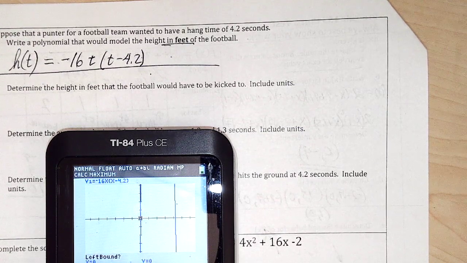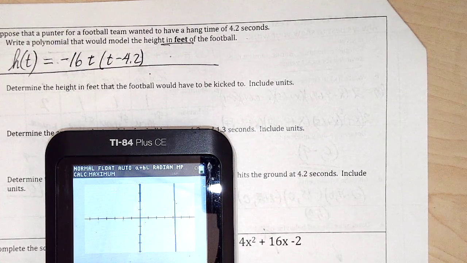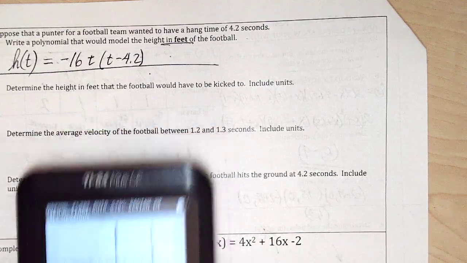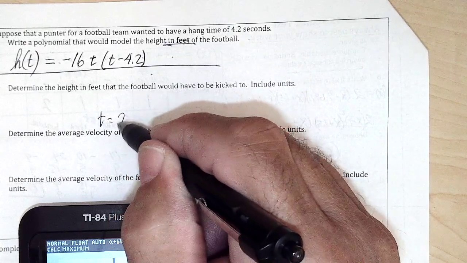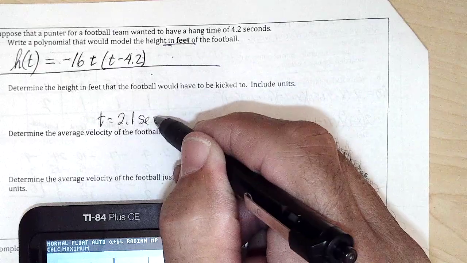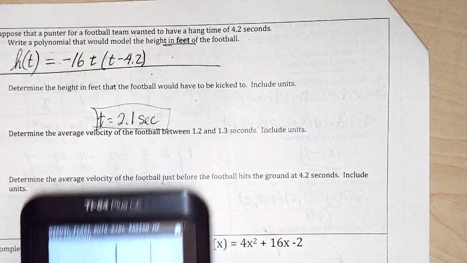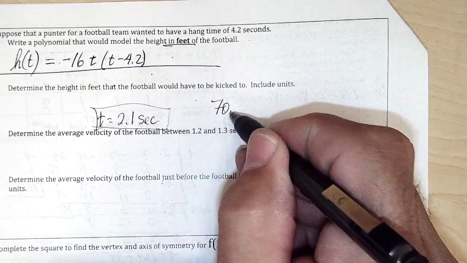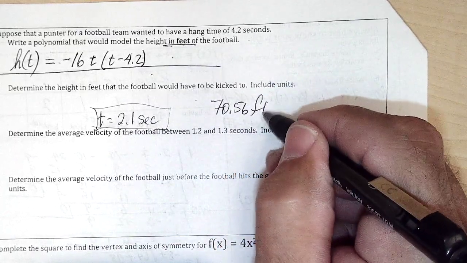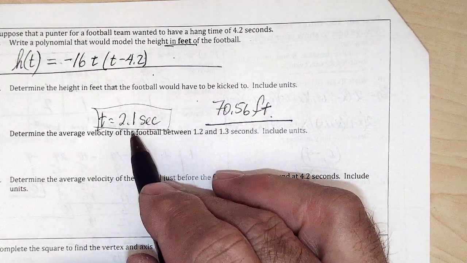That's between 0 and 4.2. And I'm going to guess about 2. And it says, nope, 2.09. 2.1 roughly. It's going to happen at t equal 2.1 seconds, but they didn't ask me for this. It wanted the height, and this calculator is saying it's 70.56. It's going to be 70.56 feet in the air at 2.1 seconds.